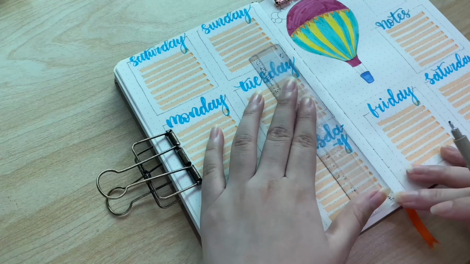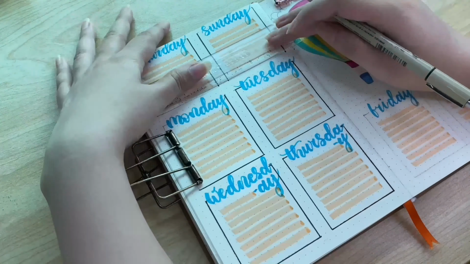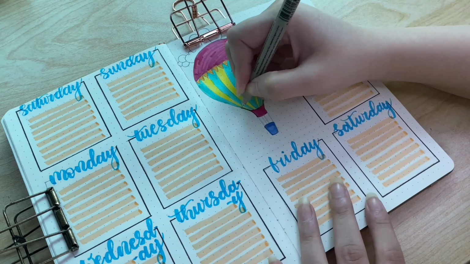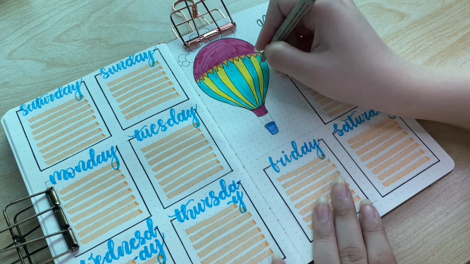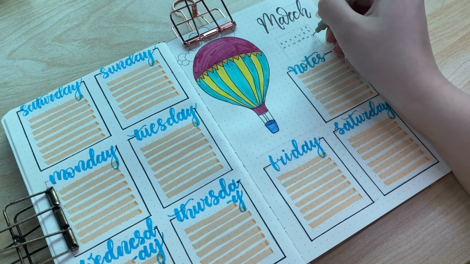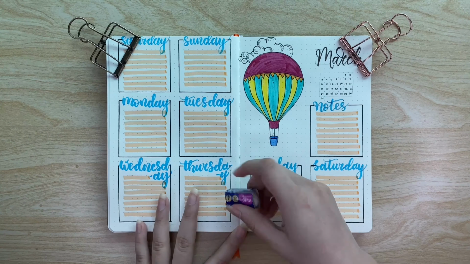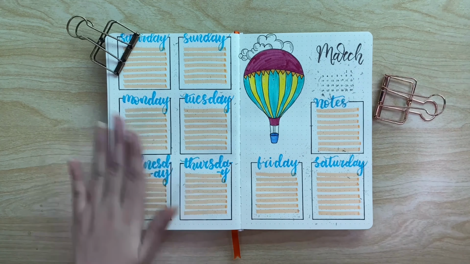I created 6 boxes on the left sheet and 2 of them on the right sheet. Alongside the hot air balloon, I have month's name, a mini calendar underneath it, and a notes section for the extra endeavors from the week. I used salmon pink color, which kind of looks orangey, in all the boxes to create straight lines.